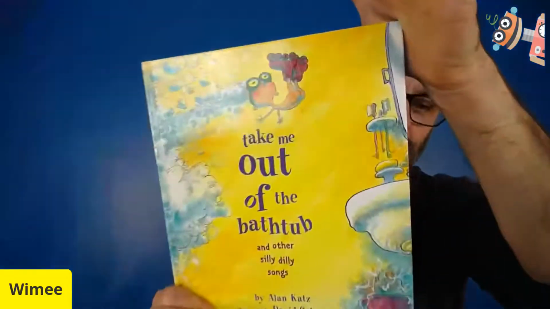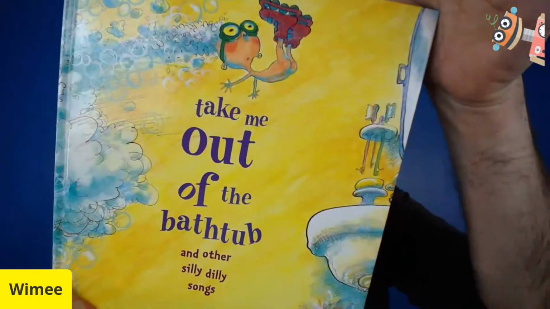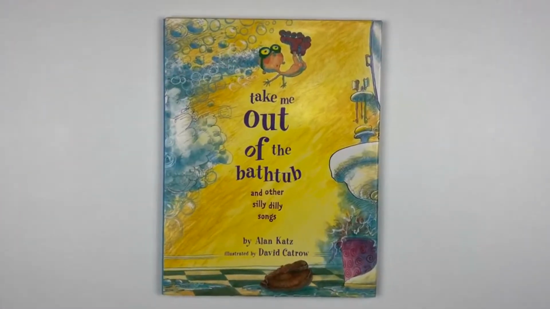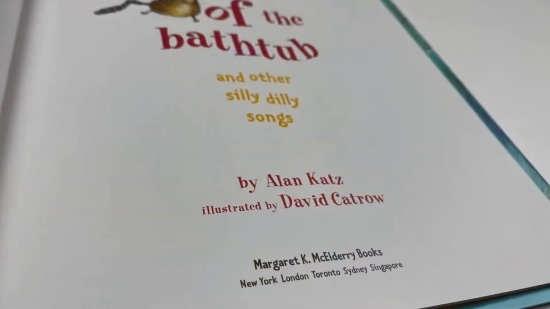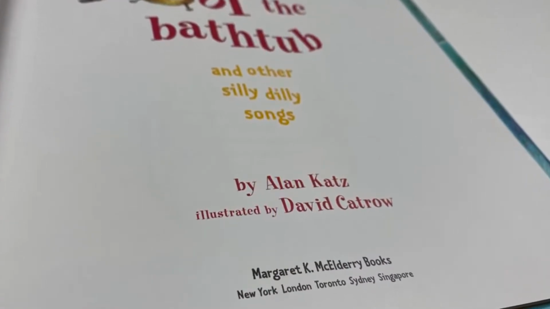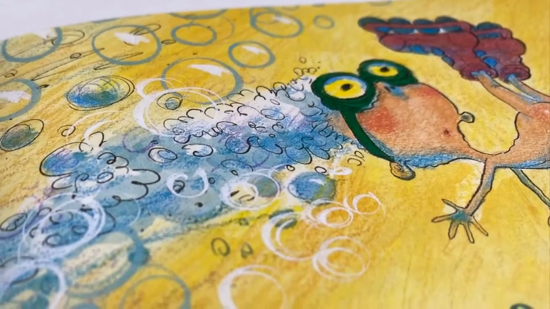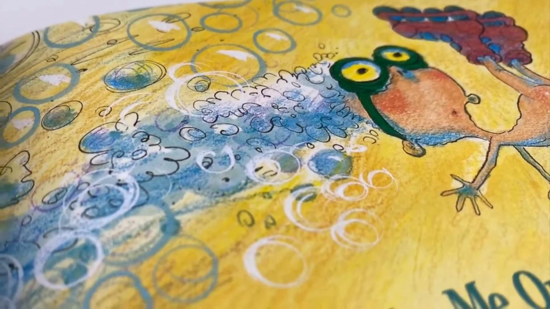It's time for today's opening book, where we share just a little bit of the book. Today's book is called Take Me Out of the Bathtub and Other Silly Dilly Songs, written by Alan Katz, illustrated by David Catrow. Now, these poems are set to familiar songs.